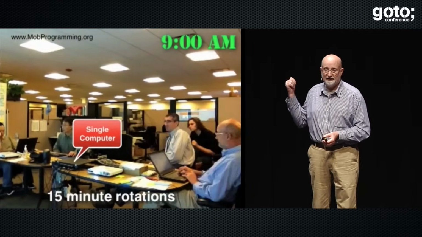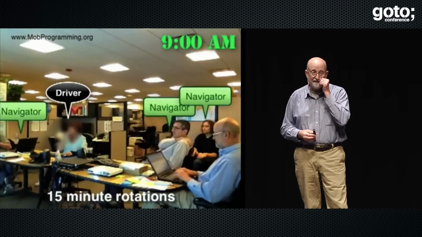The important thing here is we can see there's still that single computer. Also, we use a technique we call driver navigators, and I'll explain that as well. But you can see the driver at that time was switching seats every 15 minutes, and everyone else is a navigator, including the product owners who come and work with us, at least a few hours a day.